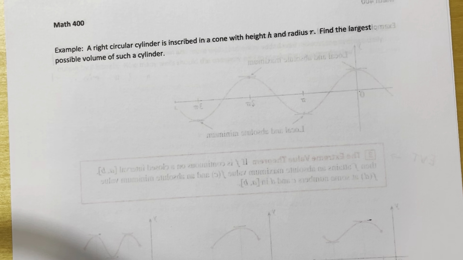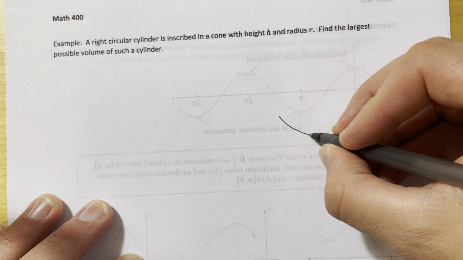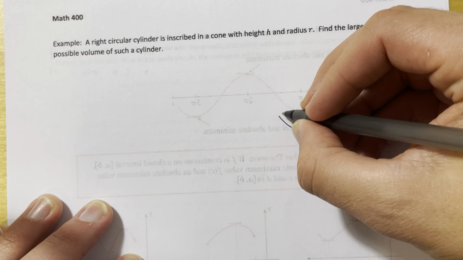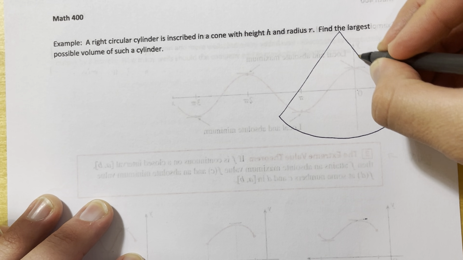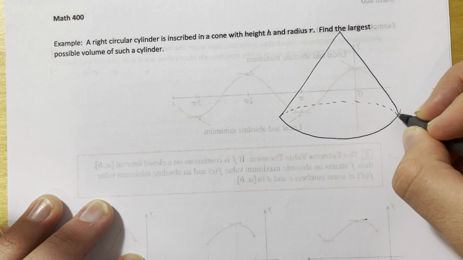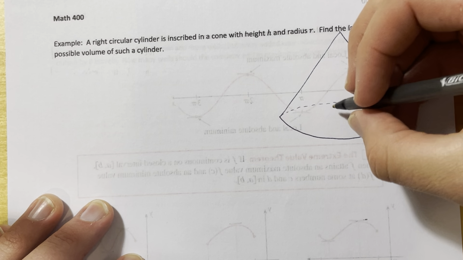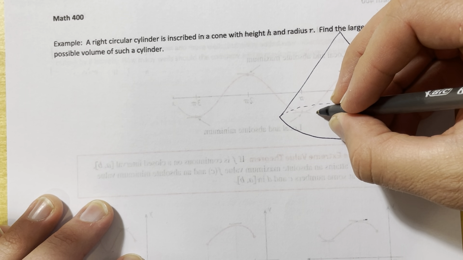Here it says that we have a right circular cylinder which is inscribed in a cone with a height of h and a radius of r. And what we want to do is find the largest possible volume of such a cylinder. So we have a cone, something like this. Drawing a diagram. This is definitely a problem where you have to draw a diagram. Okay? And then we're inscribing a circular cylinder inside here.